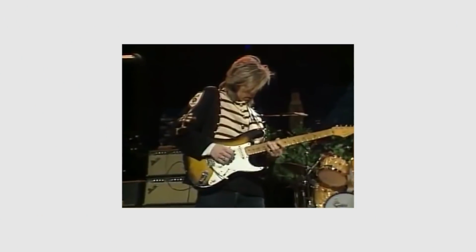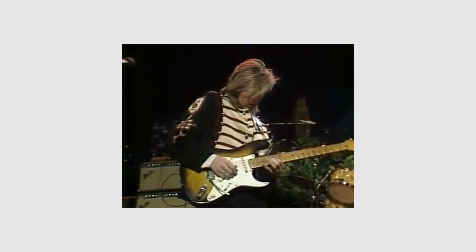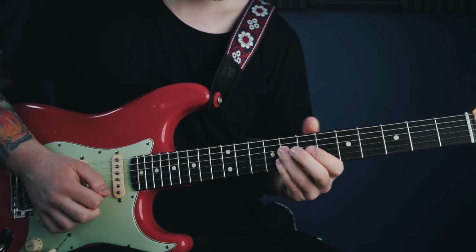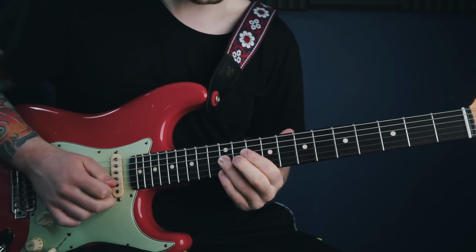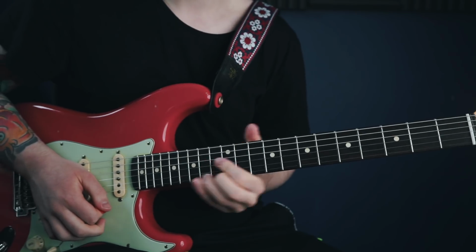In case you weren't aware of this already, Eric Johnson uses spread voice triads in his playing all the time. In the intro to Cliffs of Dover, there's a big sequence of them that goes something like this. Anyway, let's get into the differences between them.